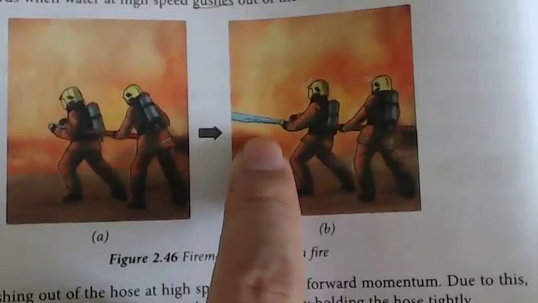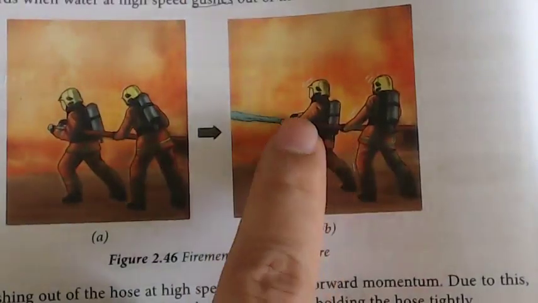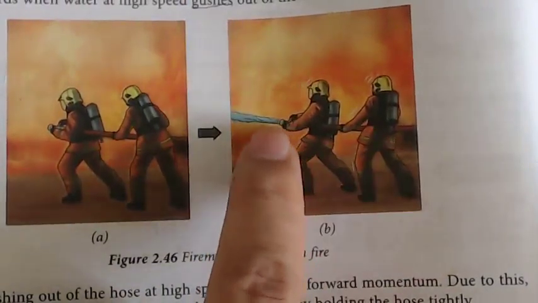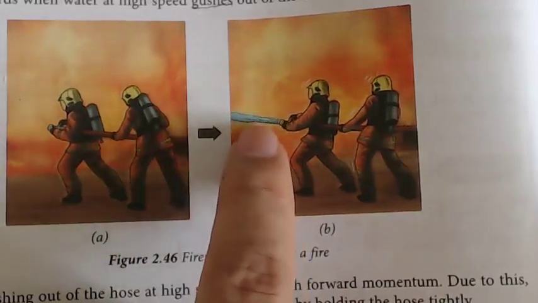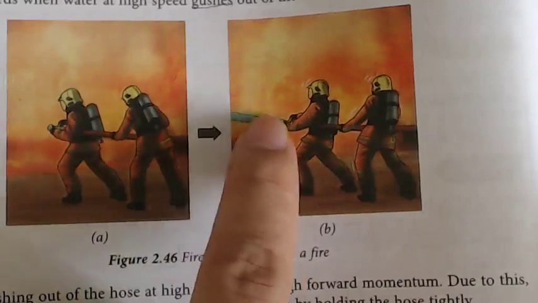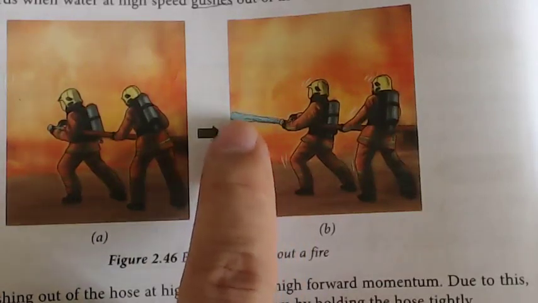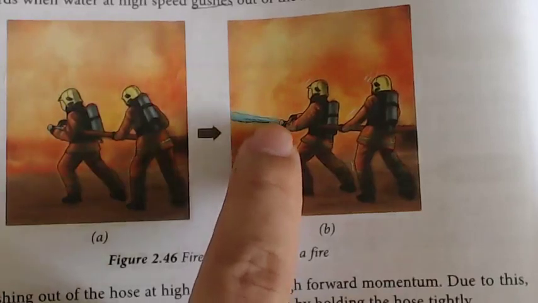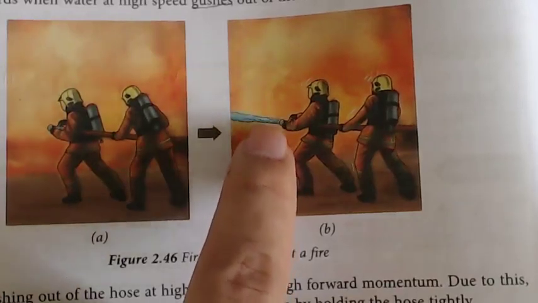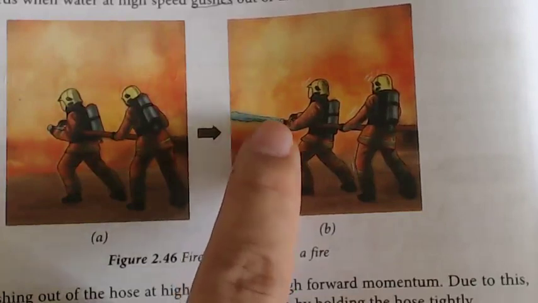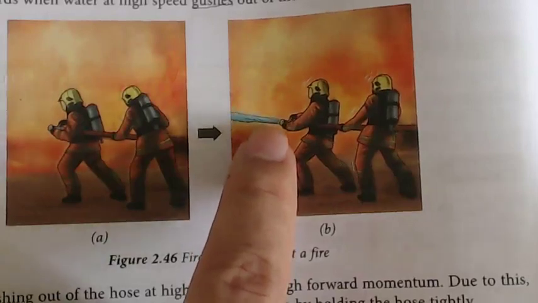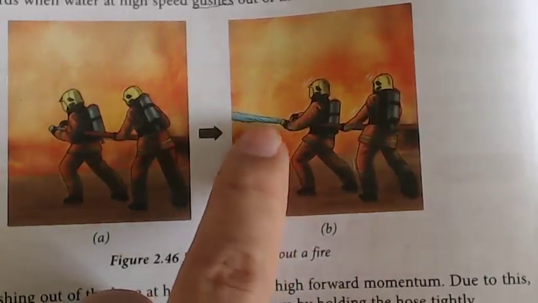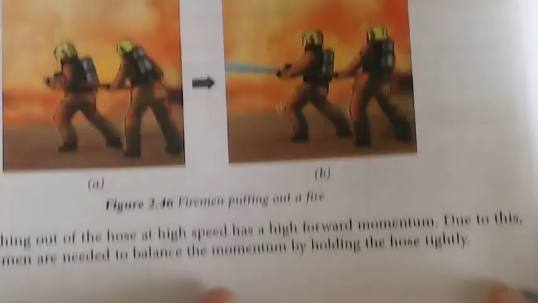So why they are also thrown backward is because not only does this water gush out with high velocity, but also the mass of the water is high, because the diameter of the end of the pipe is big. That makes the water flow with a big mass for the same rate.